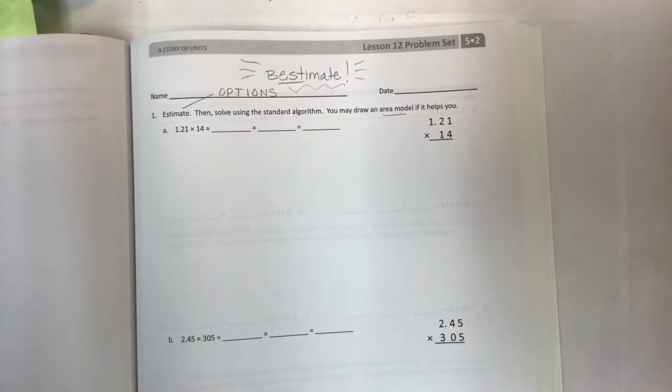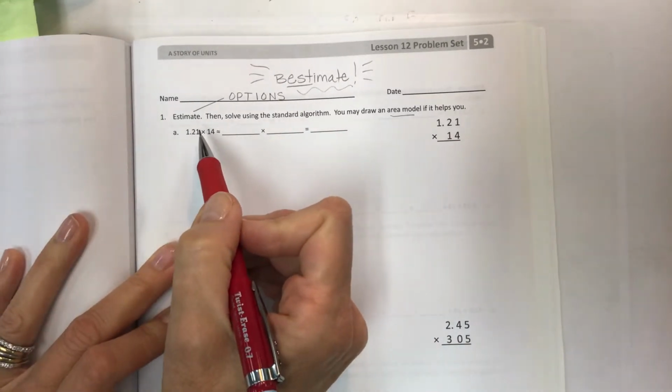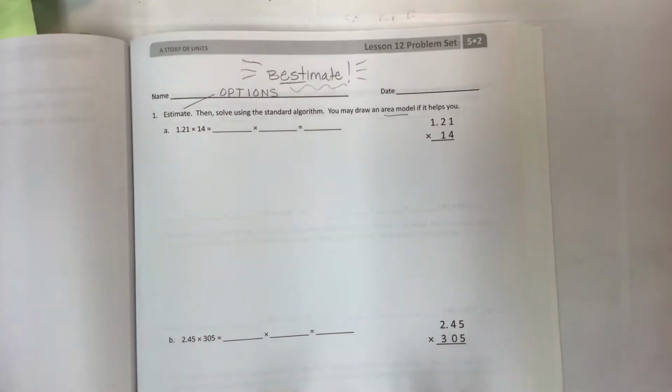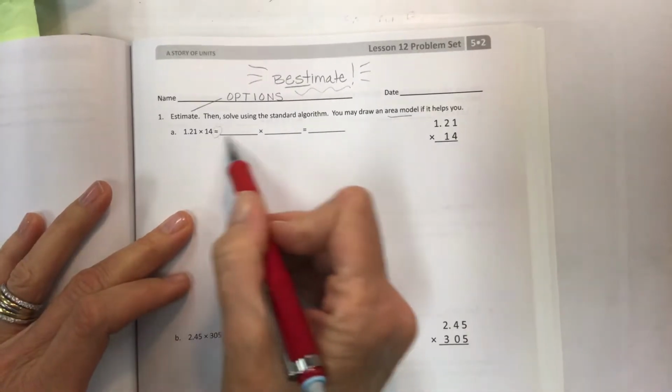So the objective is to reason about the product of a whole number and a decimal with hundredths using place value understanding and estimation. So for estimation, the answer key always says answers may vary. Okay, so the estimate right here, this may vary.